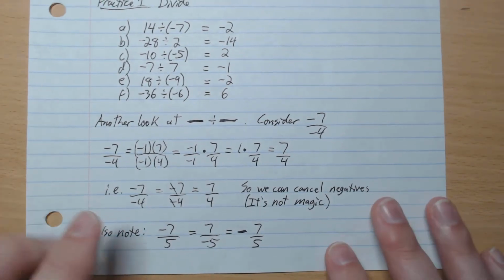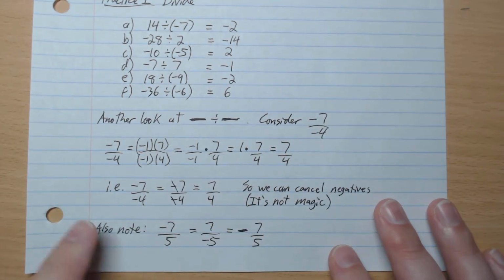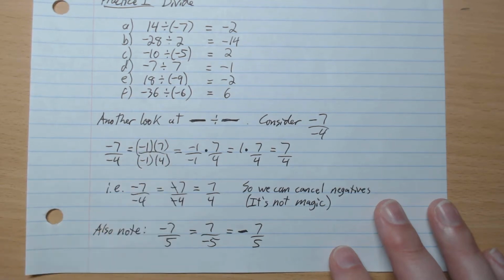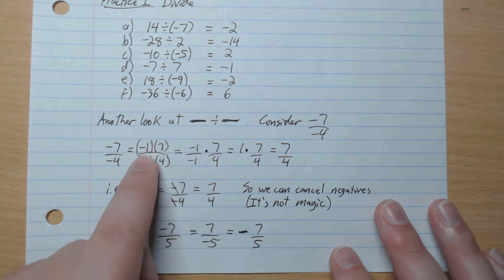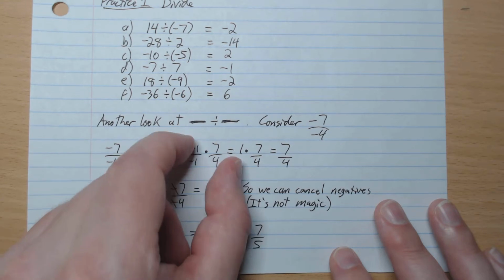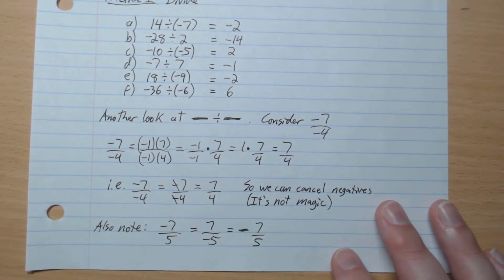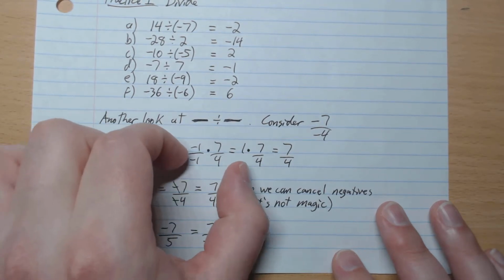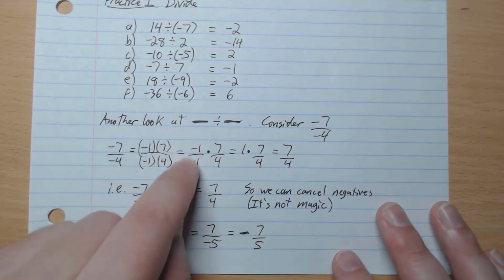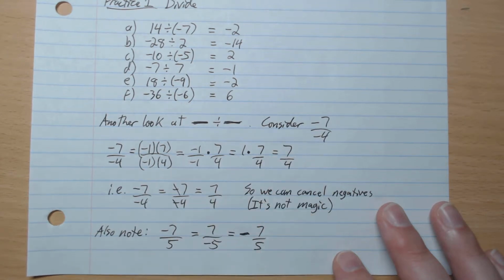Okay, so let's take another look at when it's negative divided by negative. So let's say negative 7 over negative 4. We're going to rewrite that as negative 1 times 7 and negative 1 times 4. Right? Anytime you have negative 4, you can rewrite it like that. And so we're going to separate this multiplication: negative 1 over negative 1 times 7 over 4. Right? If we saw the multiplying fraction video, we multiply it together, but we can also separate it like that. And so negative 1 over negative 1 is 1. And so 7 quarters times 1 is 7 quarters.